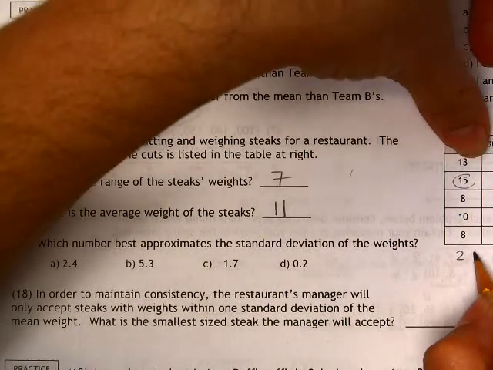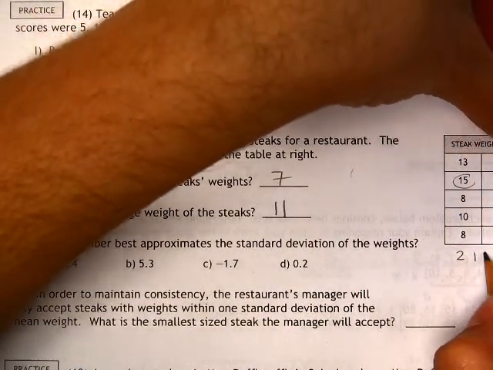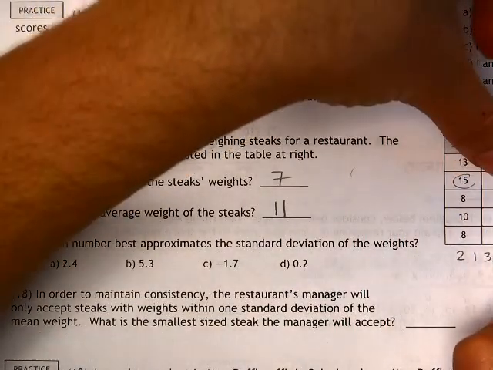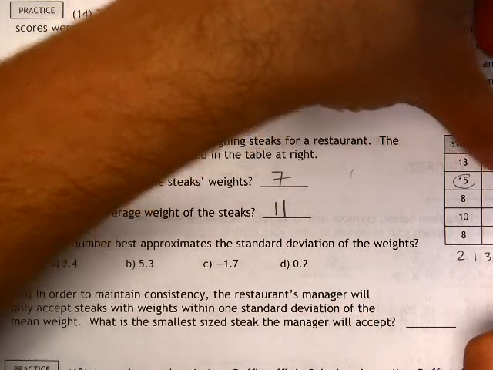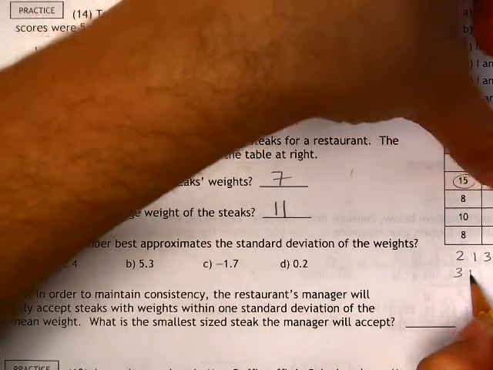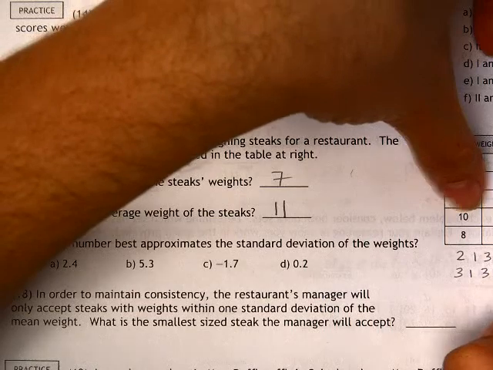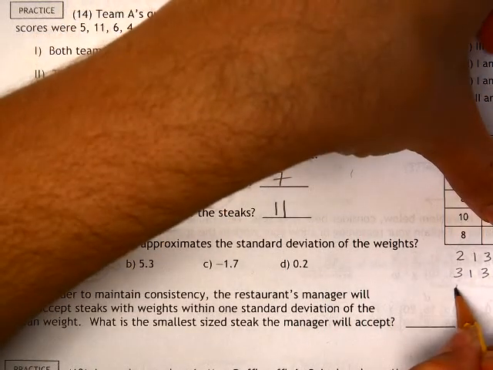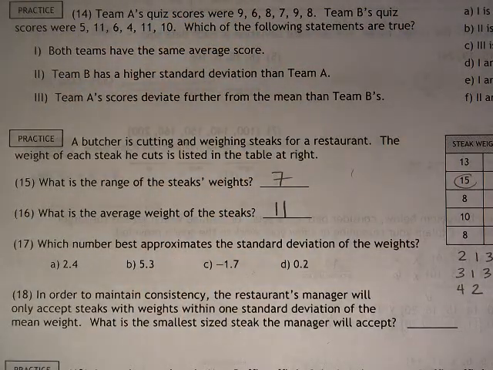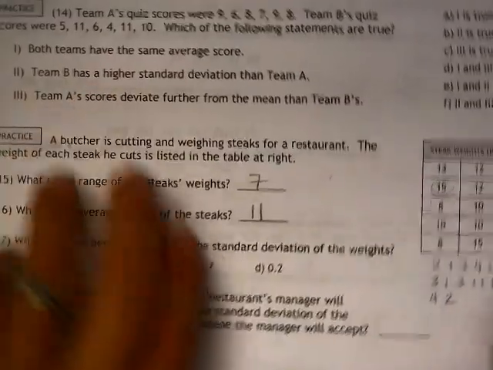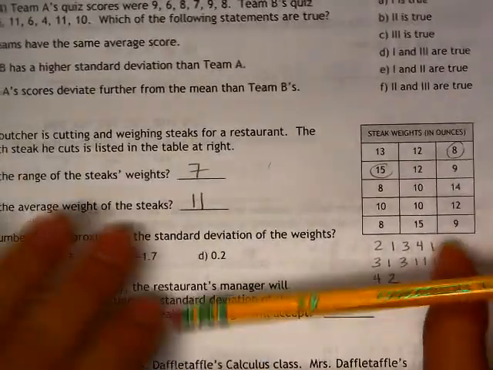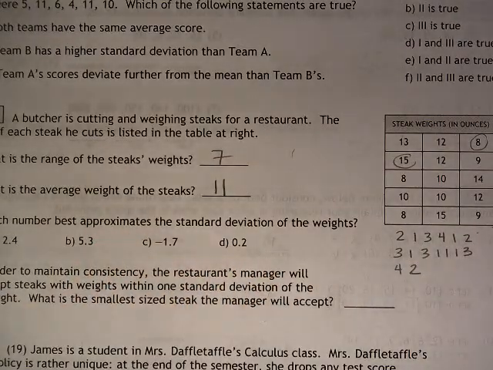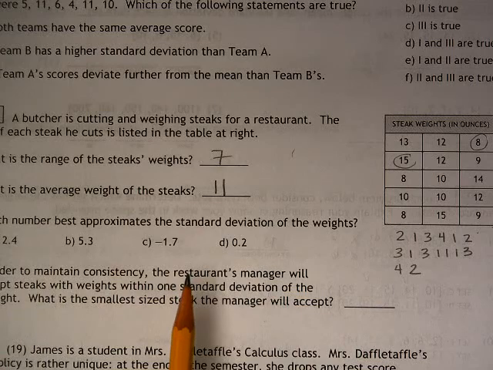So we're 2 away, 1 away, 3 away, 4 away, 1 away, 2 away, 3 away, 1 away, 3 away, 1 away, 1 away, 1 away, 3 away, 4 away, and 2 away. So those are all my numbers of how far away I am. And so now it's multiple choice.